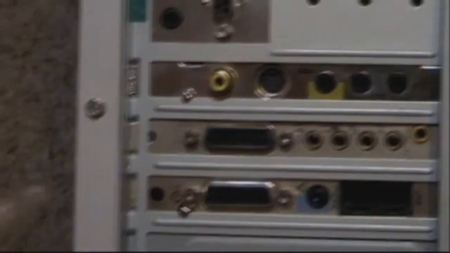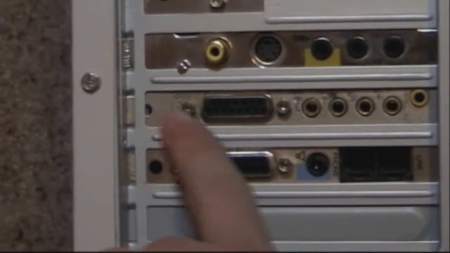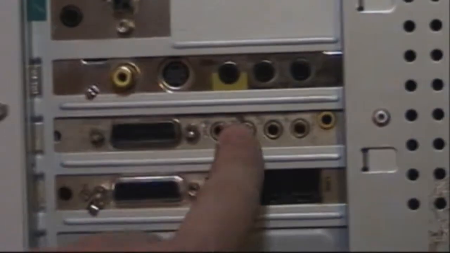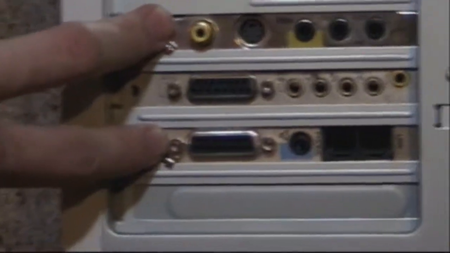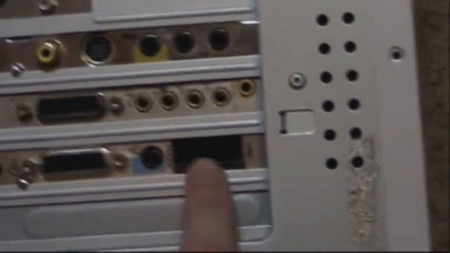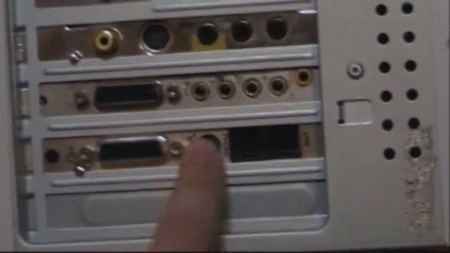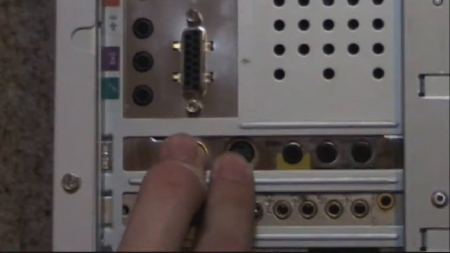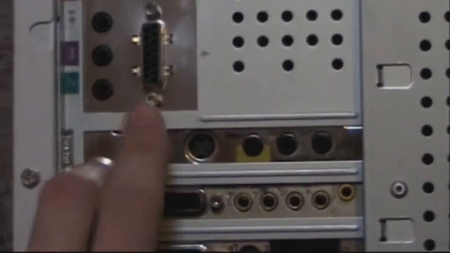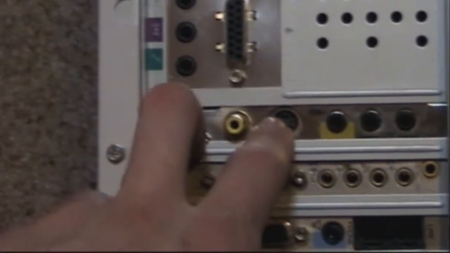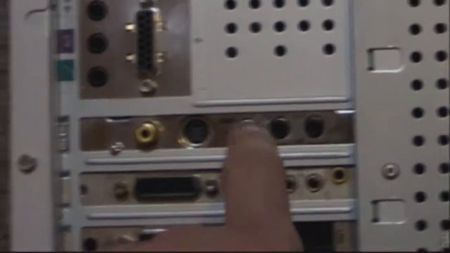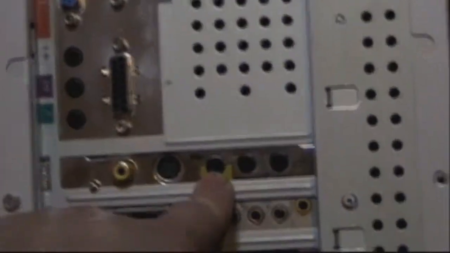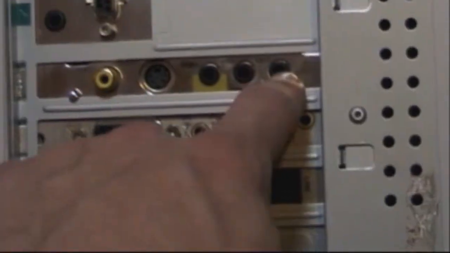Alright, down here we've got our Sound Blaster, all the ins and outs, game port. We've got our Riptide game port, and the dial-up components right here. Now if the computer has a proper connector, you can use video out and S-video, which this computer doesn't have. And here's the microphone, line in and line out for the sound card.